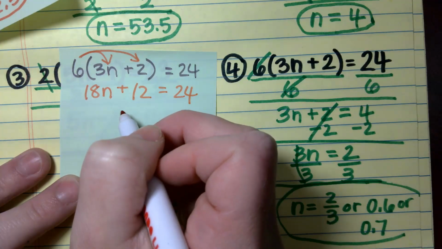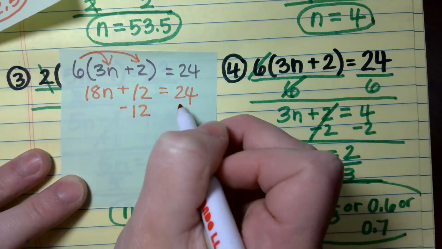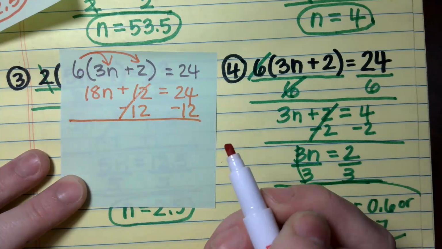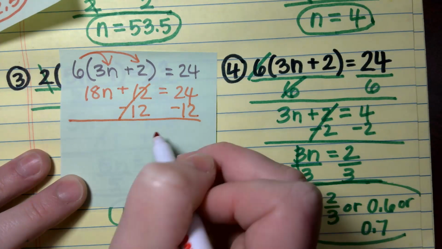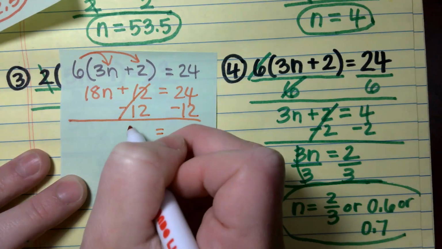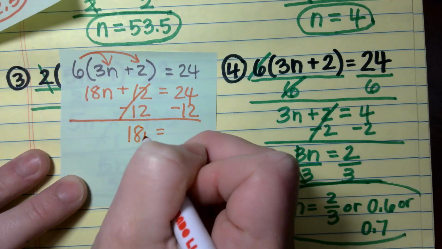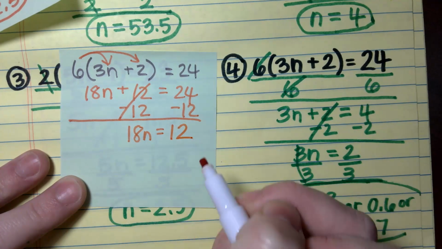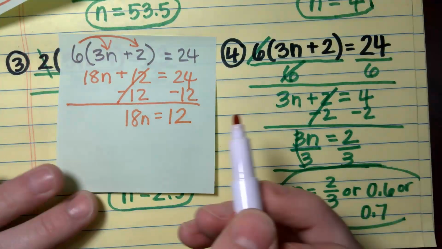Subtract 12. Yes, ma'am. Subtract 12 on both sides. And now what? I'll go ahead and do 18n equals 24 minus 12 is 12. Last step, what do we do?